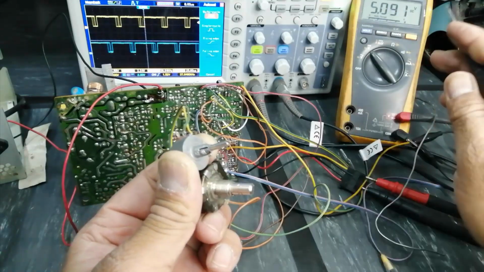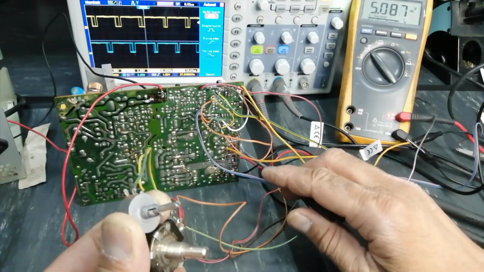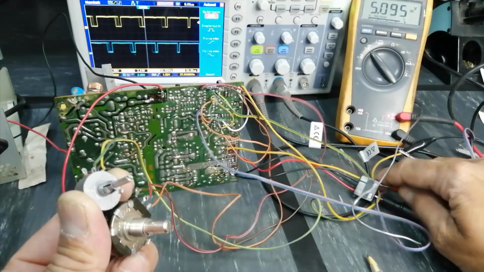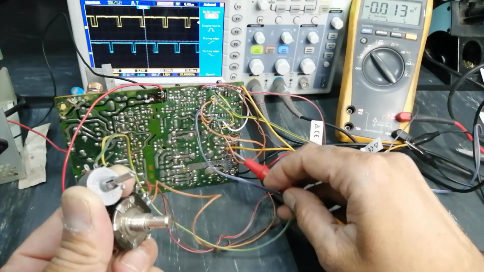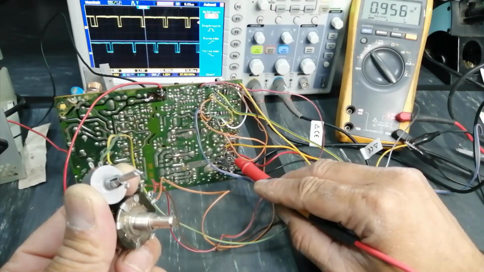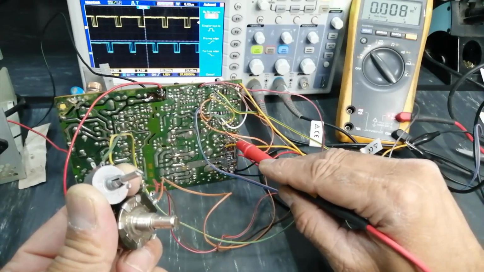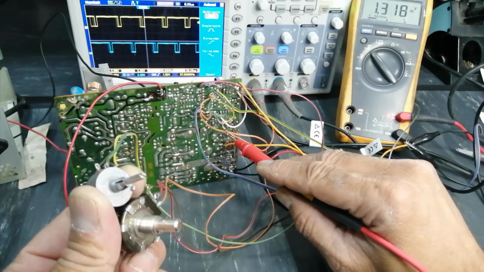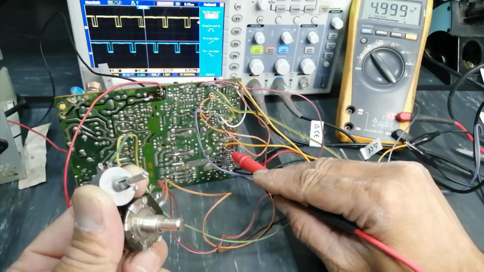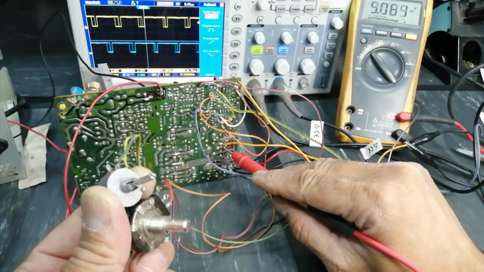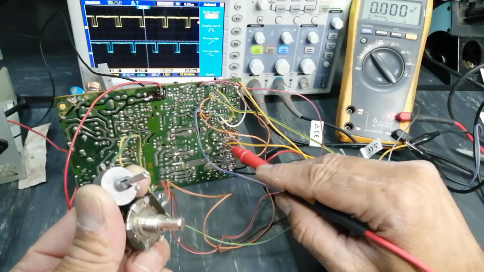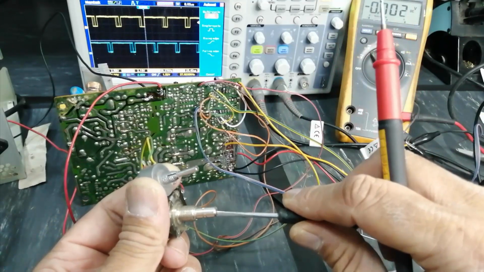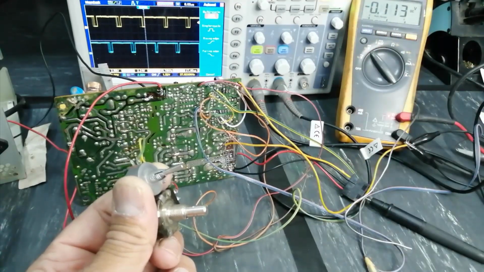So in this way, this time I am taking output from 12 volt. If I connect to 5 volt, let's see, 5 volt is giving 1 volt, and the 3.3 volt section is giving 1.3 volt, and from 12 volt I am taking 5 volt. So we can adjust, we can take any output from any circuit, because it will increase gradually.